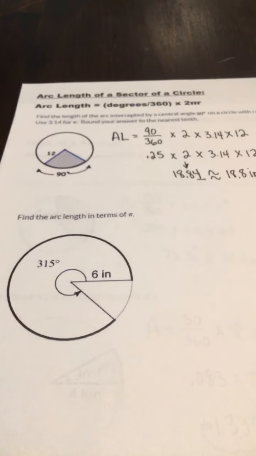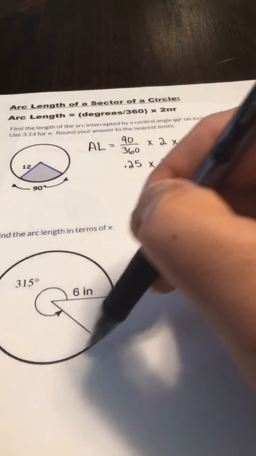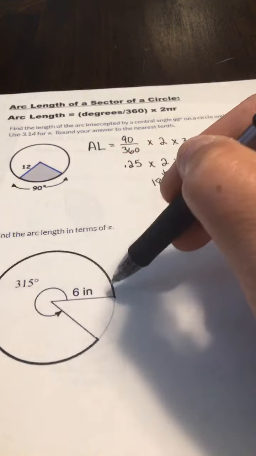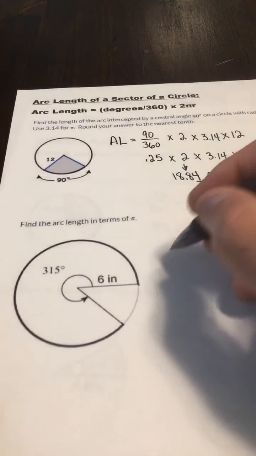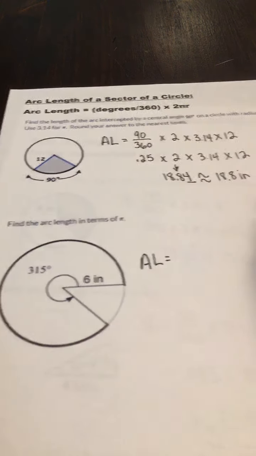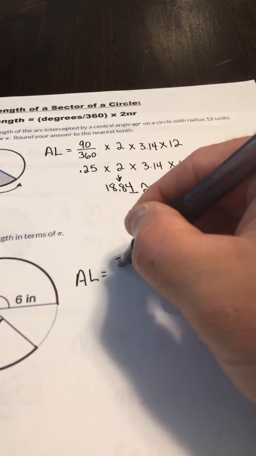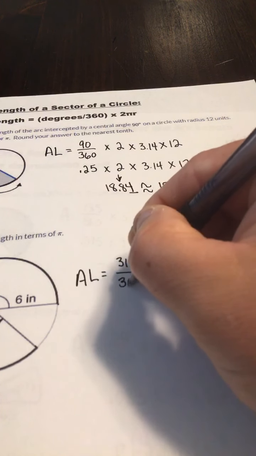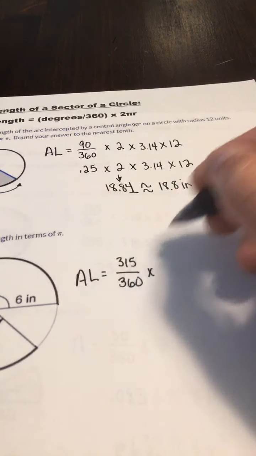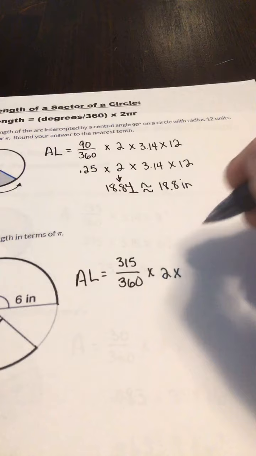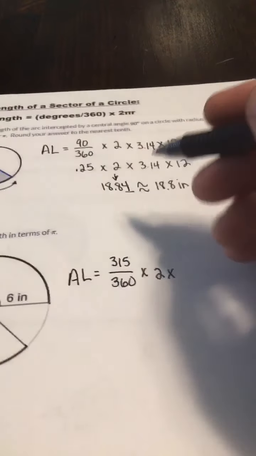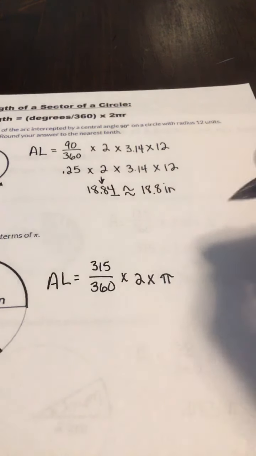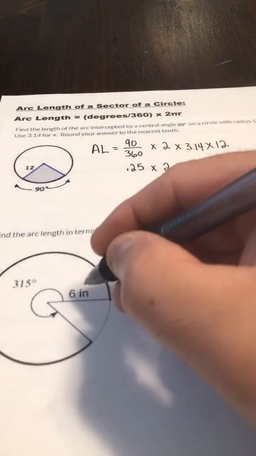All right, let's look at this one. This time we're going to find from this point all the way around to this point, what's the distance here? Okay, so the measurement of this arc is 315 degrees. So we're going to go arc length equals 315 divided by 360 times 2 times pi. Okay. Find arc length in terms of pi. So we're going to leave pi this time. Times the radius, which is 6.